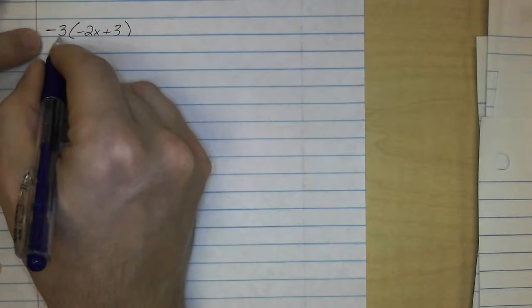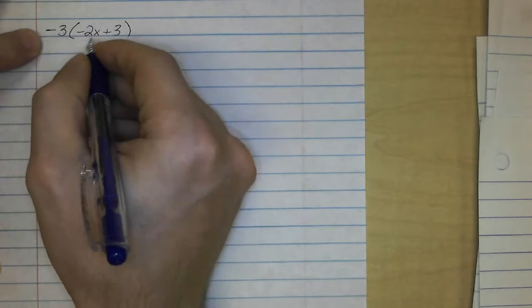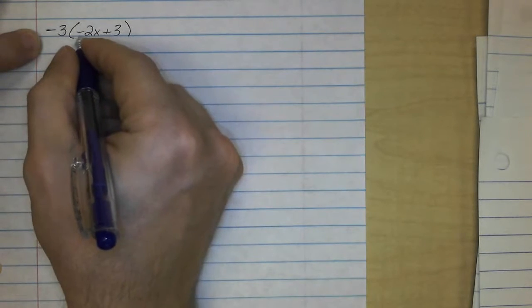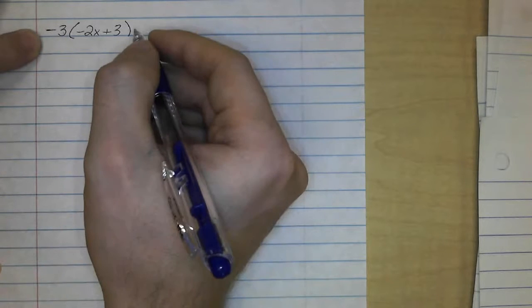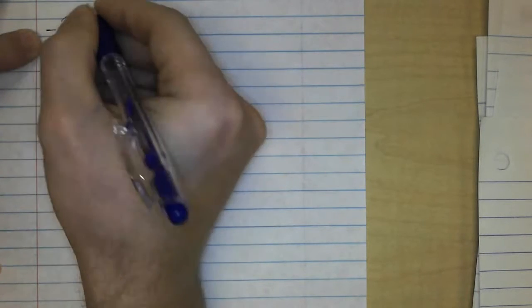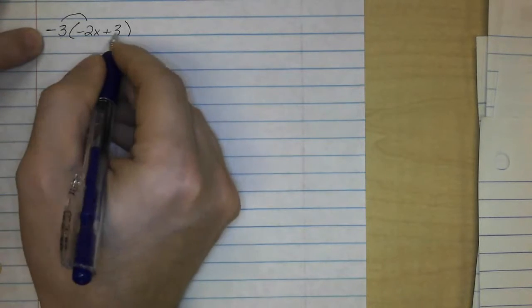So, here I've got negative 3 outside of the parentheses. In the parentheses, I've got 2 terms. I've got negative 2x, and I have a plus 3. So what's going to happen here is I am going to distribute, which means multiply this times these 2 terms.